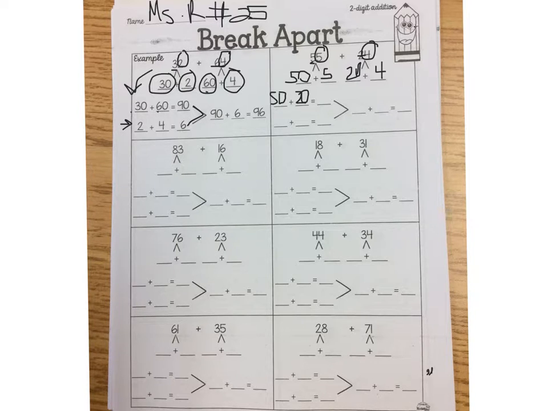50 plus 20, I'm going to put 50 in my head. Everybody do it with me. 50, 50, 50, and I have 2 tens on my hand. 50 plus 10 is 60. 60 plus 10 is 70. So we know 50 plus 20 is 70.